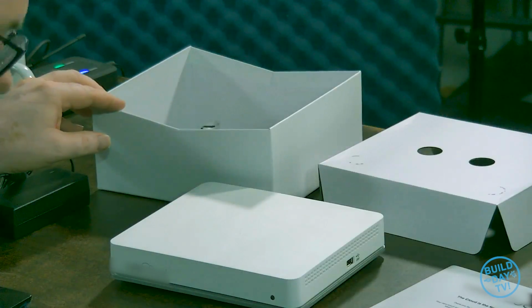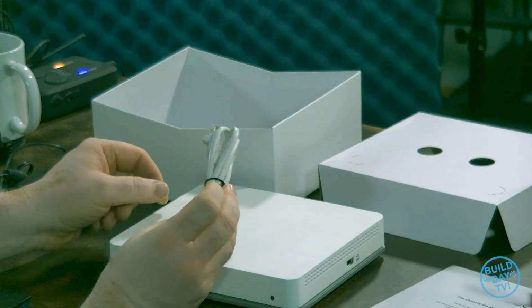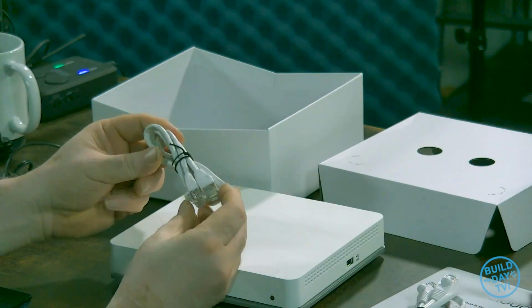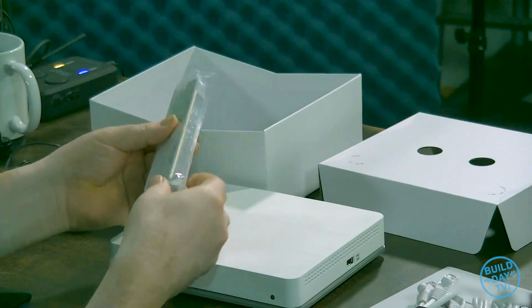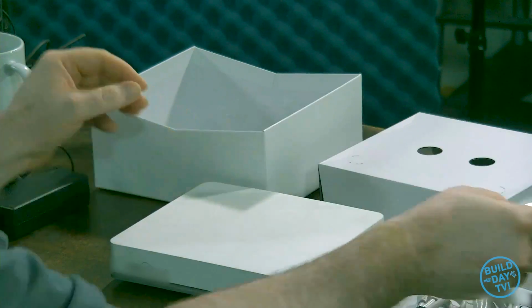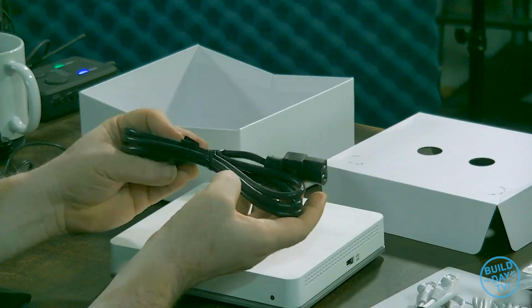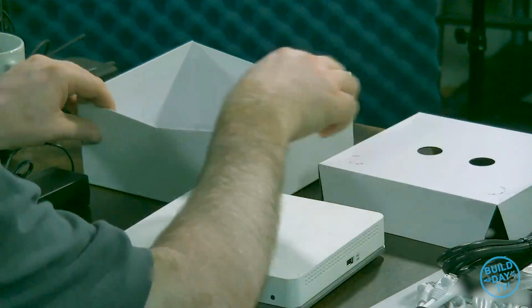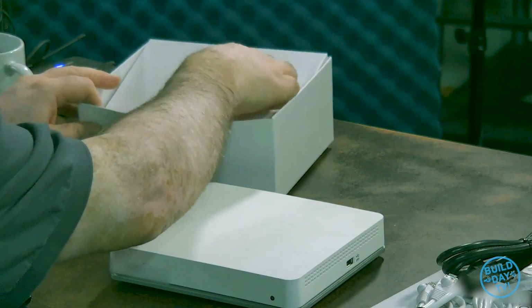What else do we have in the box here? We've got a basic Ethernet, probably a Cat5e cable right there. We have another Cat5e cable to your different sources. It looks like we have some side rails if you need to rack mount it for any reason. And then, of course, the regular 3-prong power plug that plugs it in. And that's pretty much it. So let's put this out here.